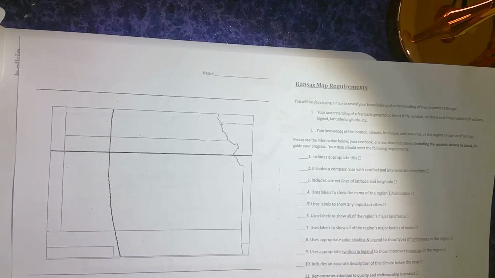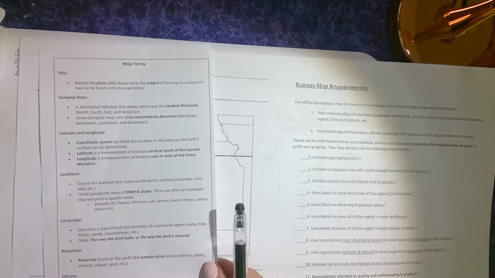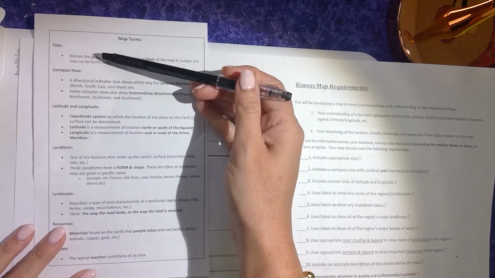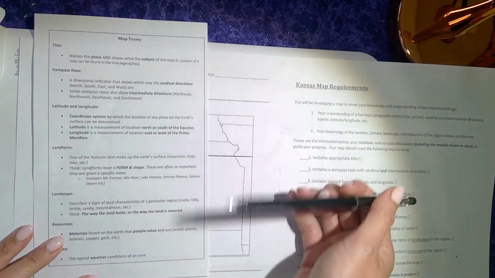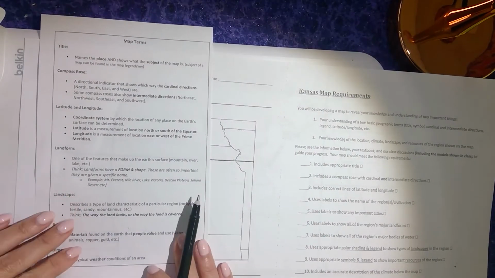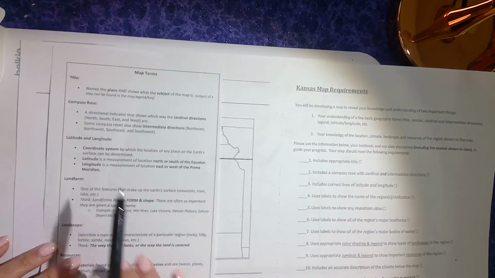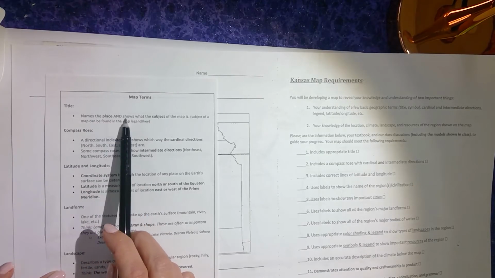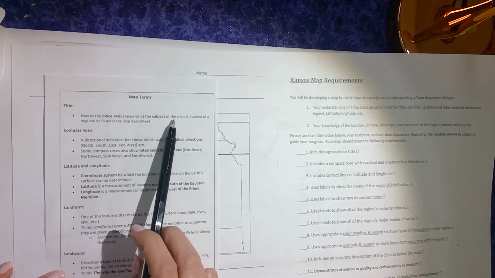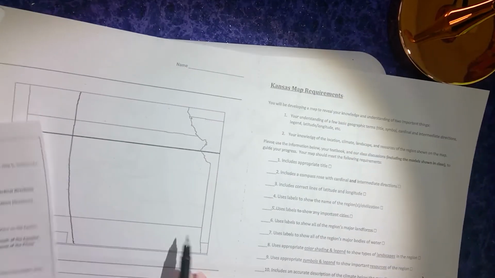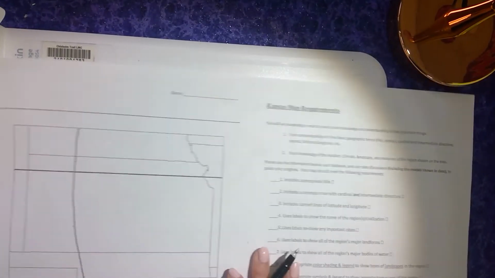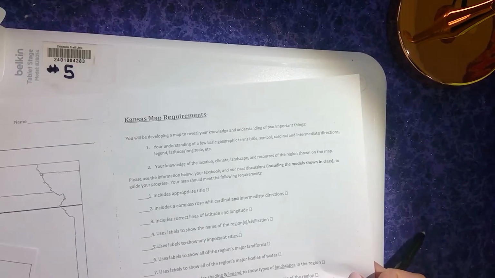So you should have already received a paper that looks like this, and this should be glued in your spiral. We've talked about a title and a compass rose already, but I'm going to emphasize that again. So every map we make this year is going to have a title, and you should know that a title names the place and shows what the subject of the map is. If you have already, you should have flipped your big world map over, and this is where your Kansas map appears. I want you to take a look at the checklist off to the side.